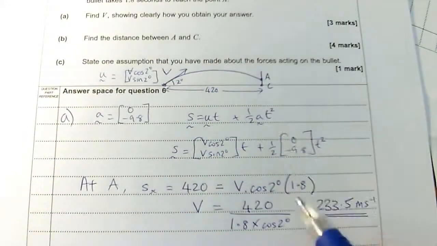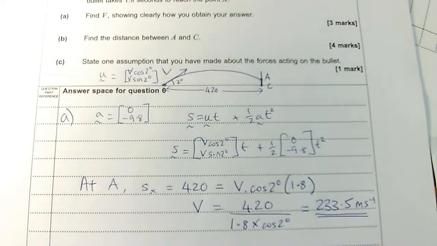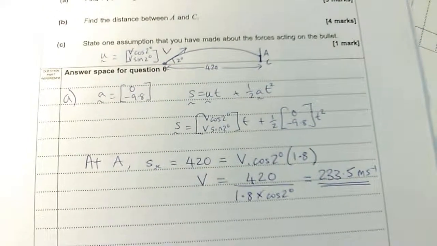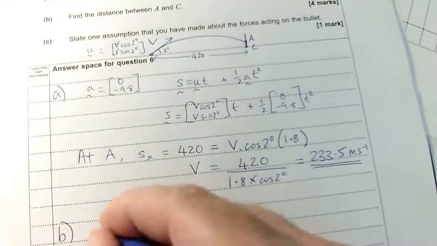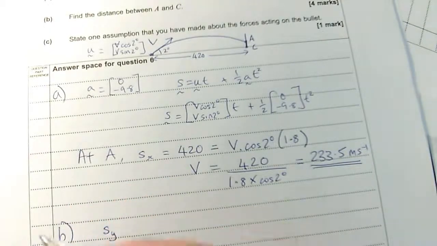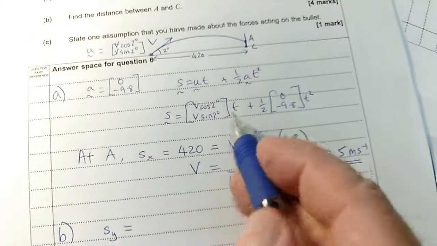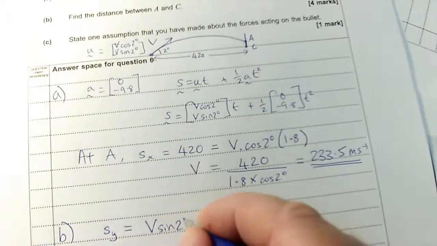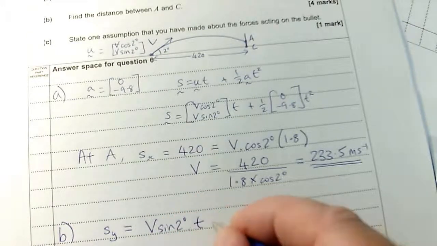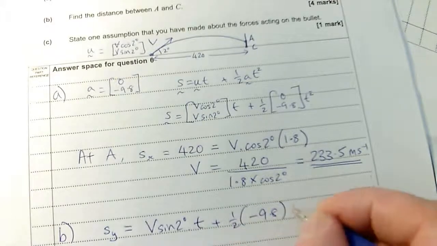Part B, we've got to find the distance between A and C. In other words, we need to know the y coordinate when it strikes the target. So that's going to be my sy. So sy equals v sine of 2 degrees times t plus a half of minus 9.8 times t squared.